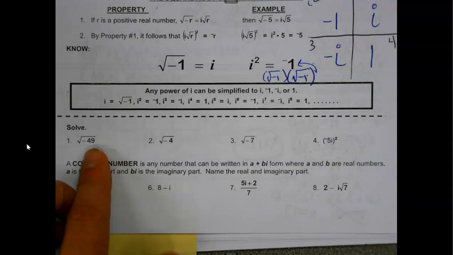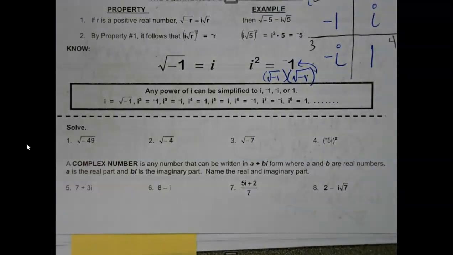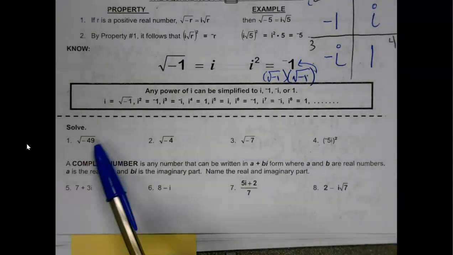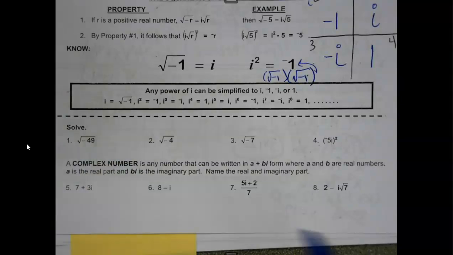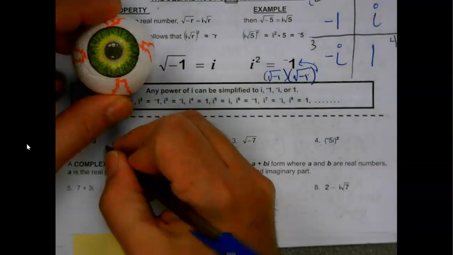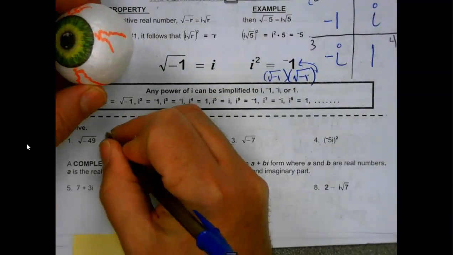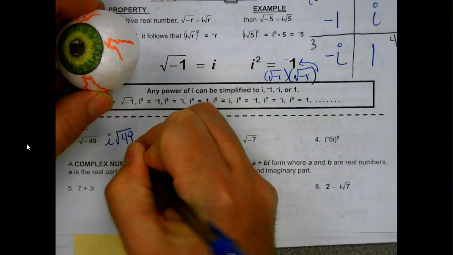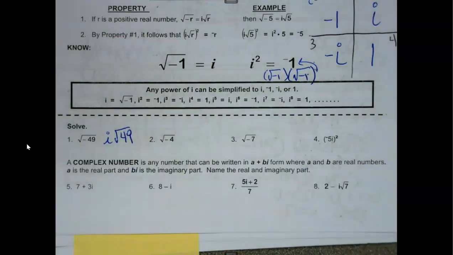I can't put this in my calculator, right? But here's the deal. Now, when we see a negative under the radical, your job is to pull an i out. Okay? Now, not that kind of eye, that'd be kind of gross, but if you pull the i out, it pulls the negativity out. I mean, it'd pull anything out of you if I pulled your eyeball out, but we're not going to go that route.